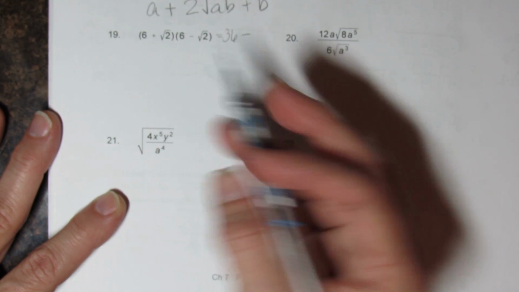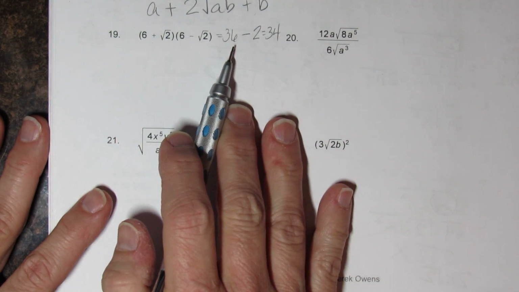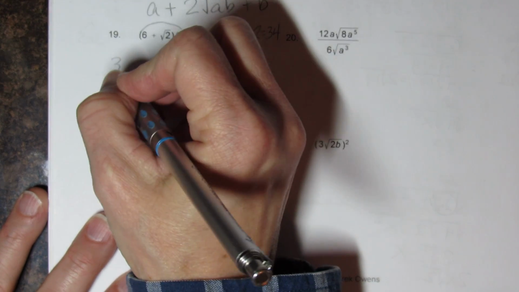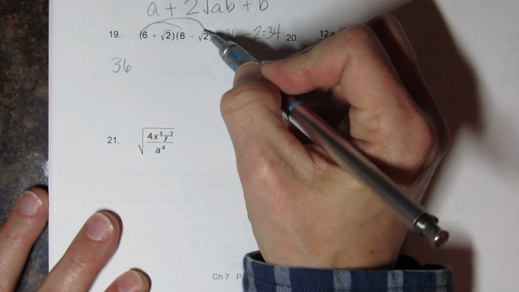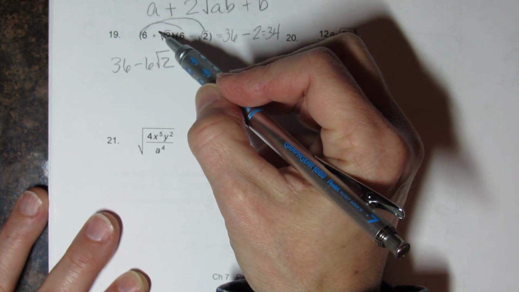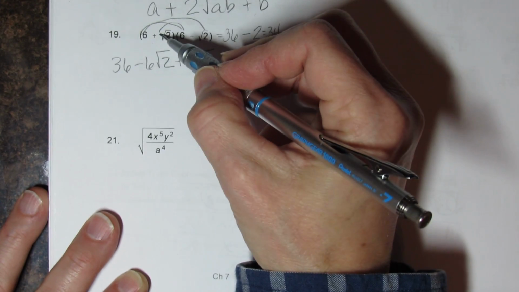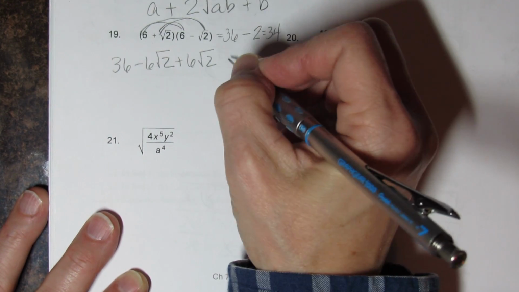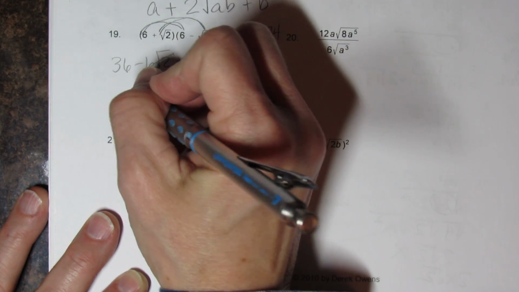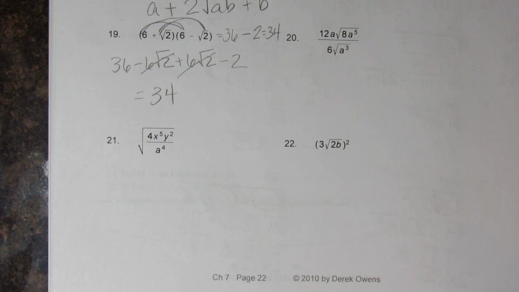Square root of 2 squared is 2. So that's going to be 34. All right, so just to check that that's right, let's go ahead and FOIL it out. 6 times 6 is 36. 6 times negative square root of 2 is negative 6 square root of 2. Square root of 2 times 6 is plus 6 square root of 2. And square root of 2 times negative square root of 2 is negative 2. So those middle terms cancel, and you end up with 34. So that's a difference of squares, and that's how it always works.